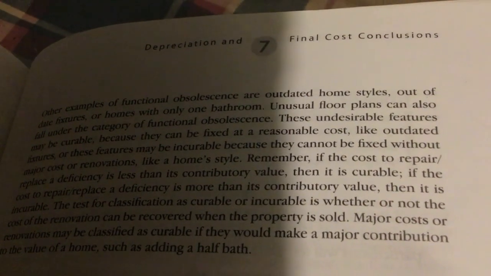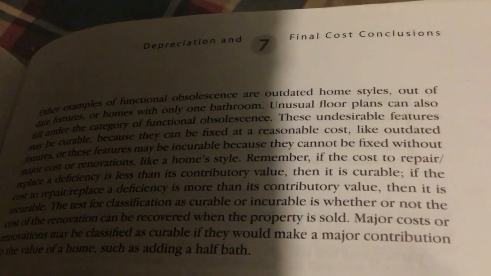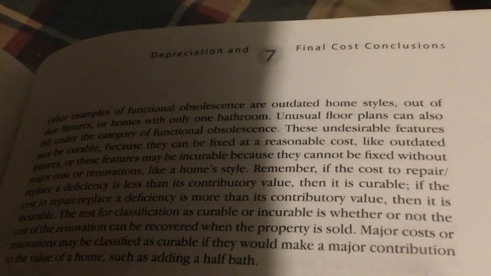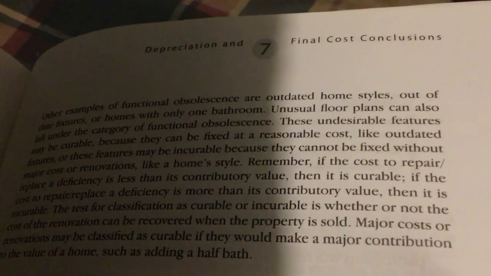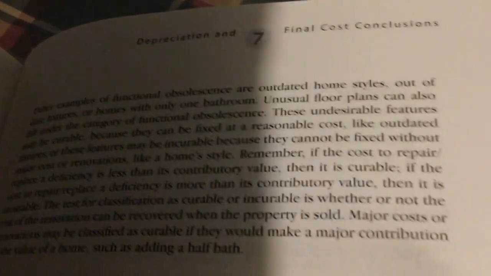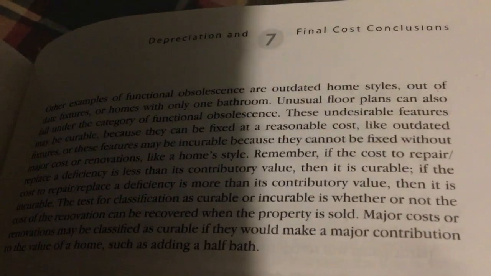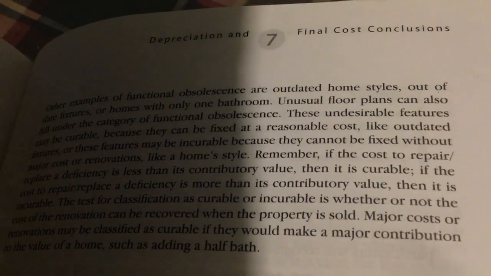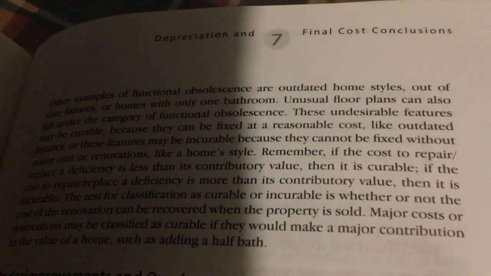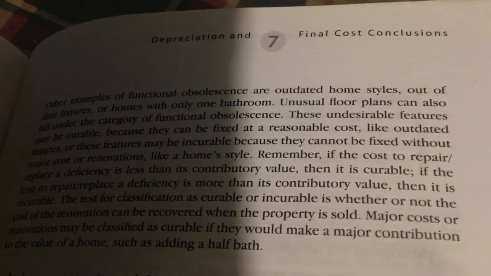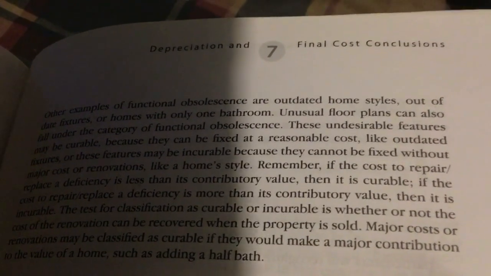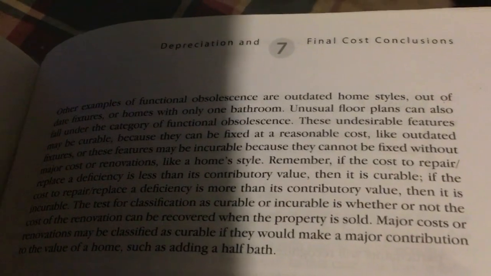These undesirable features may be curable because they can be fixed at a reasonable cost. Remember that, because I have another part that I have to teach you about. Like outdated fixtures, or these features may be incurable because they cannot be fixed without major cost or renovations, like a home's style.